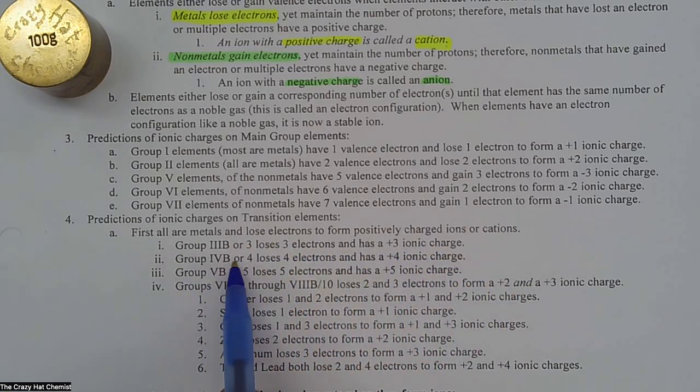Group 4b or 4 loses 4 electrons and has a 4+ ionic charge. Group 5b or 5 loses 5 electrons and has a 5+ charge. Group 6b or 6 through 8b or 10 loses 2 and 3 electrons to form a 2+ and a 3+ ionic charge.